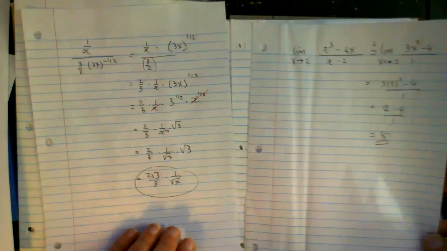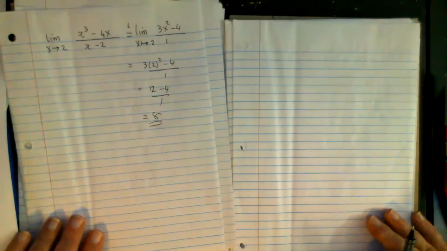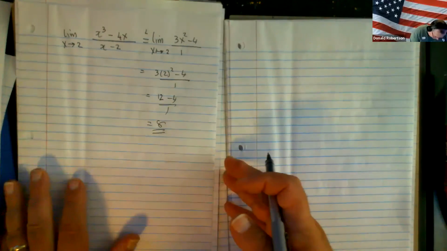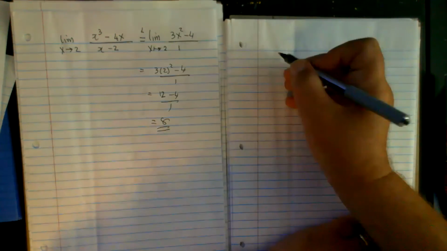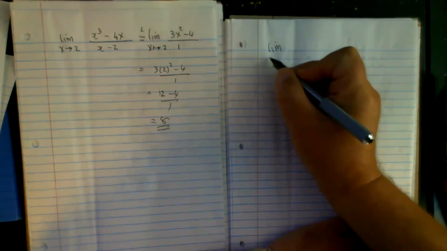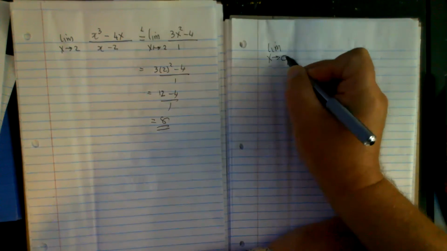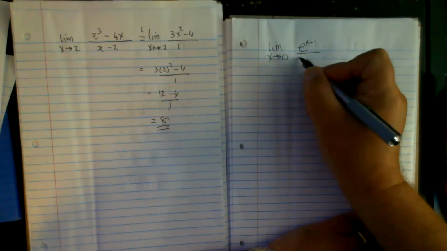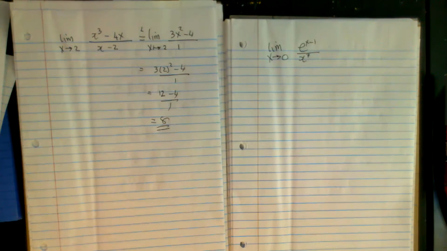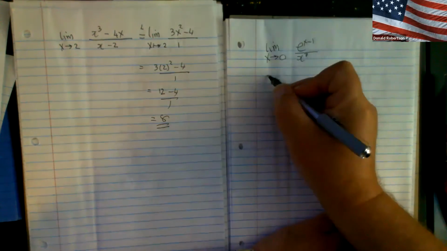Professor, I have another question about L'Hopital. Go for it. So it was take the limit as x goes to 0 of e to the x minus 1 over x to the 7th. But the minus 1 was not in the exponent. Oh, I got you.